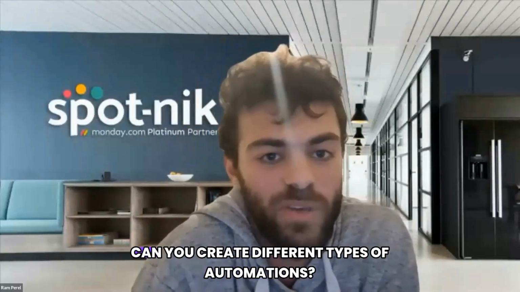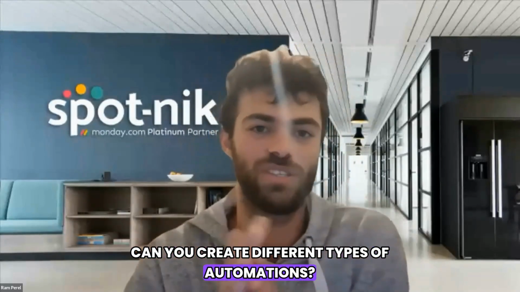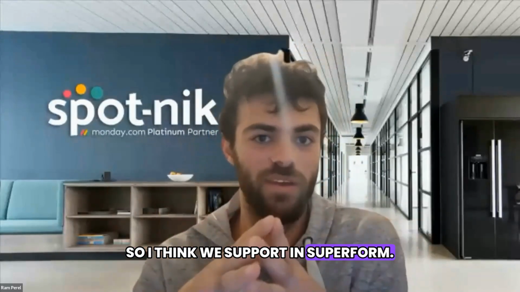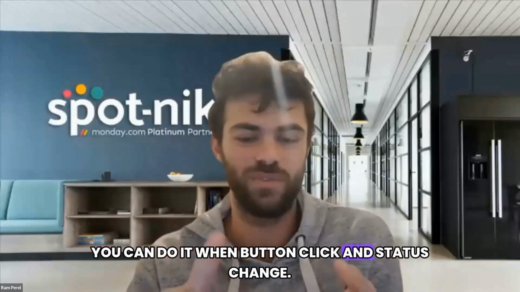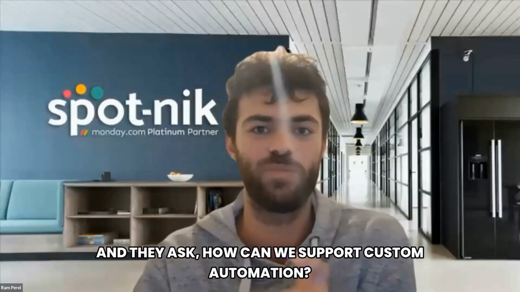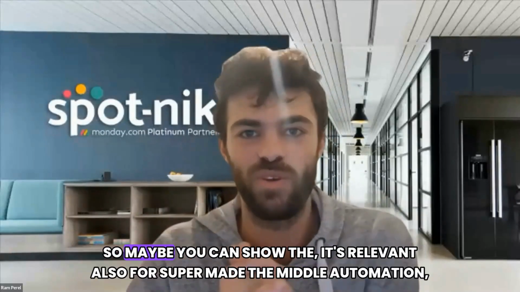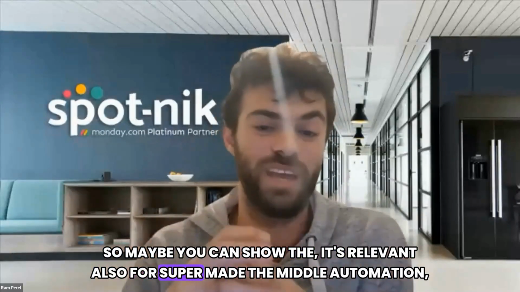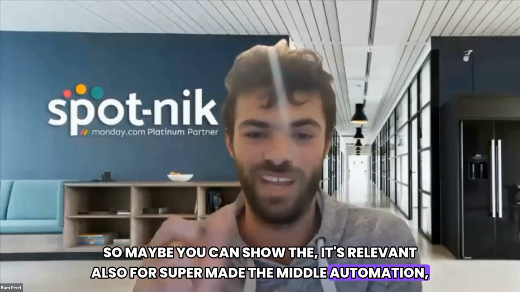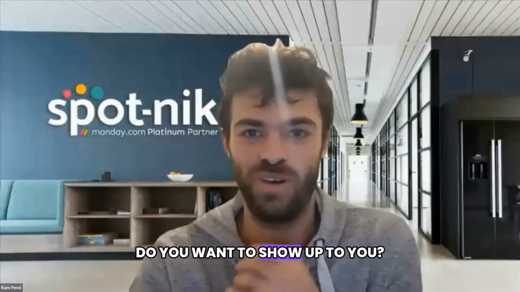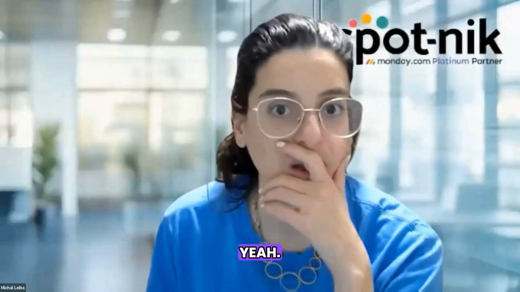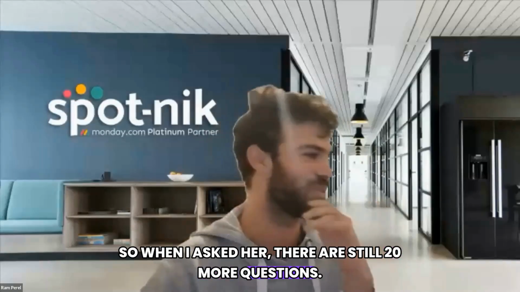Someone asked, how can you create different types of automations? I think we support in Superform when a button is clicked and when status changes. And they ask, how can we support custom automation? Maybe you can show it's relevant also for Supermail, the middle automation, like the helper automation. There are still 20 more questions, so I'm slow, but I will finish.